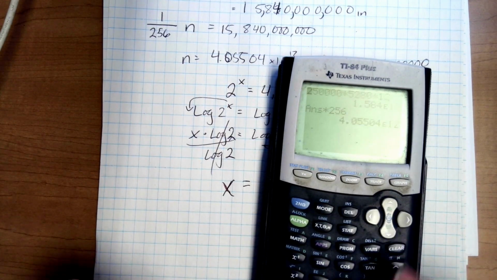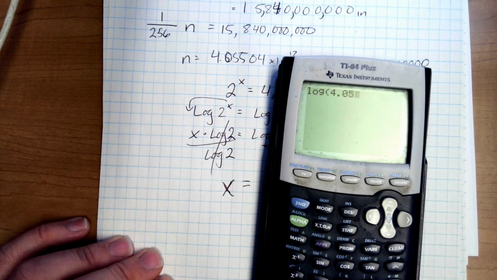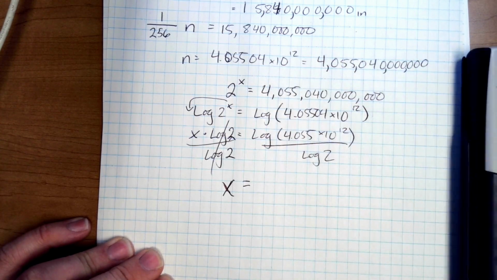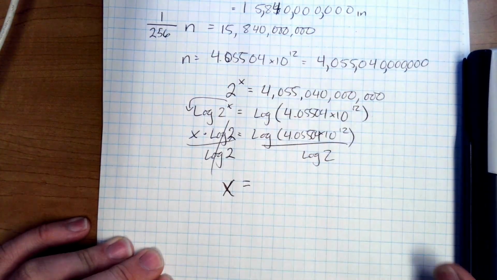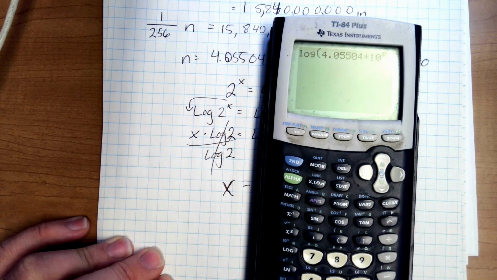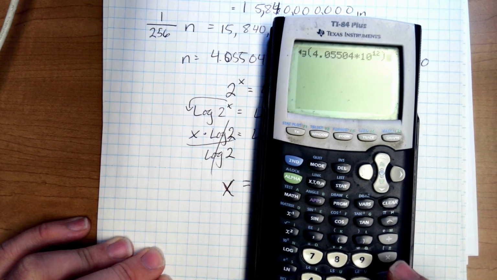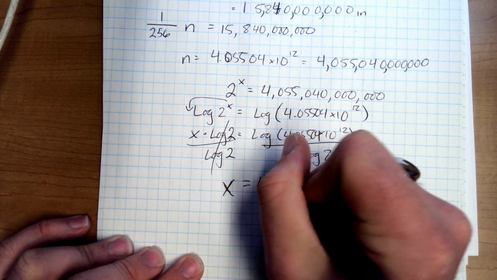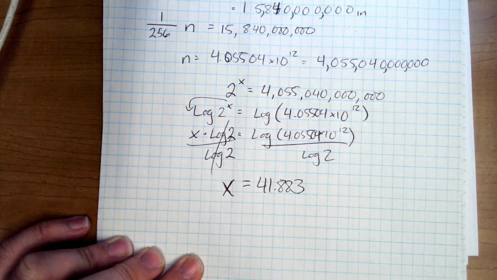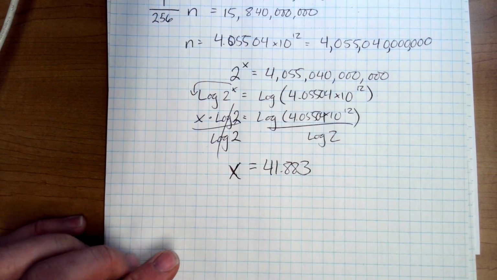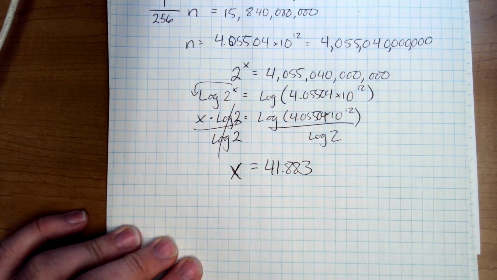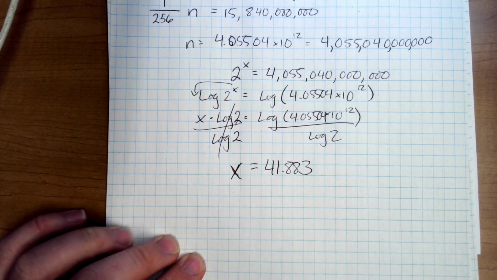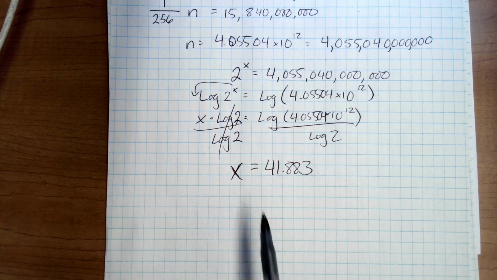So log 4.05504, make sure I get that, times 10 to the power of 12, close parentheses, and we'll divide that by the log of 2. Should be about 41.883. So we would have to double the number of pieces of paper 41, almost 42 times. But by the time we hit 42, we're actually going to end up beyond the moon.